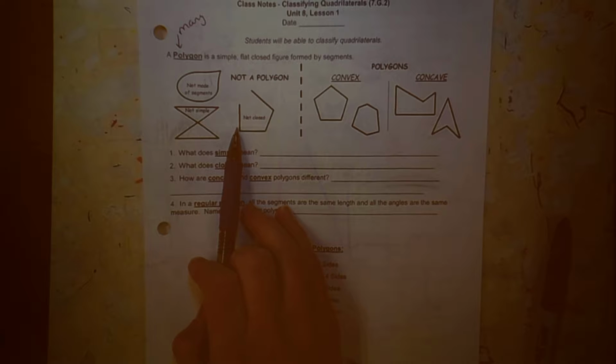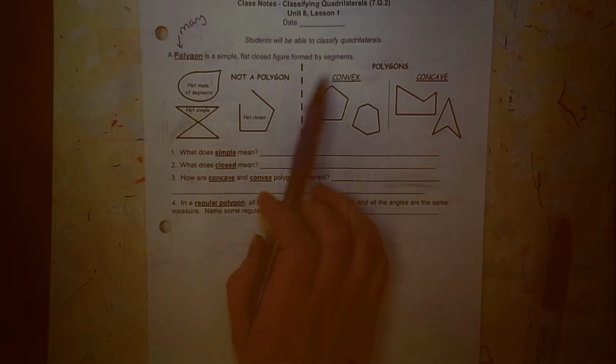It has to be simple, flat, and closed. So what do those things mean? Number one, it's simple, meaning that you don't have any intersecting lines. Closed, well, this one's not closed because this segment does not touch this segment. And it needs to be flat, two-dimensional. It needs to be made of segments. The word segment over here, this one is not a polygon because it's not made of segments.